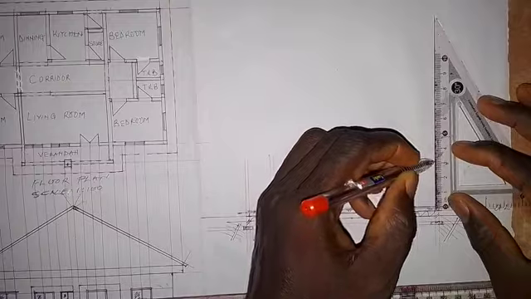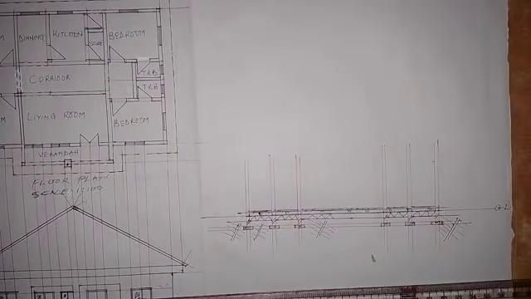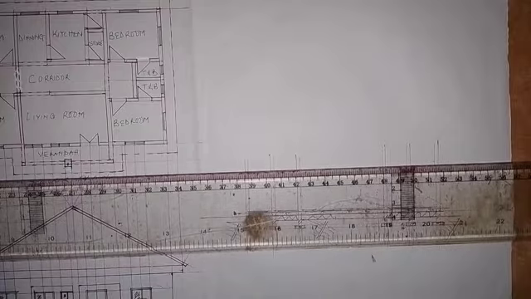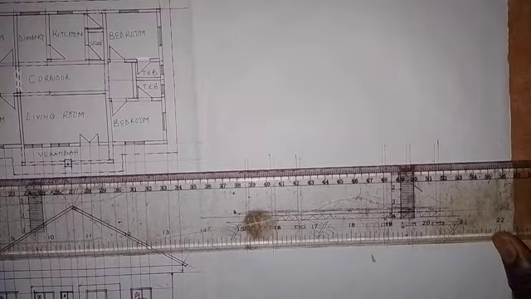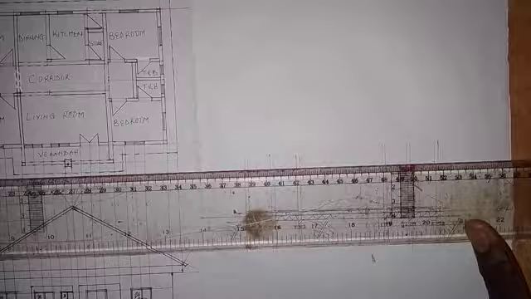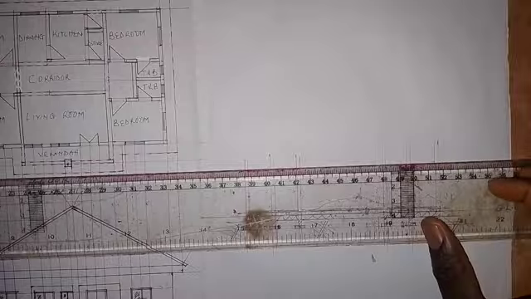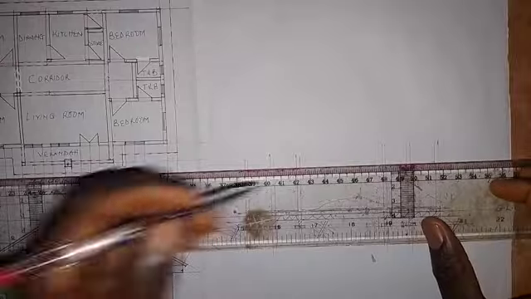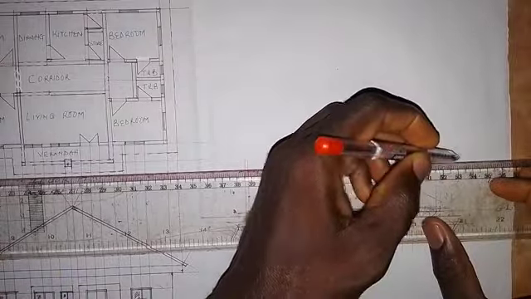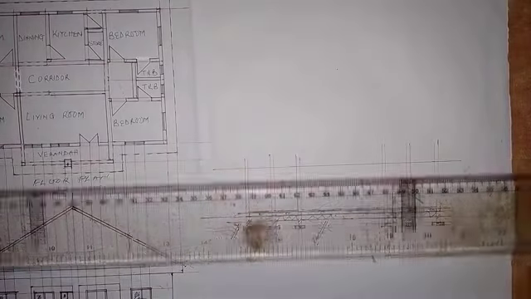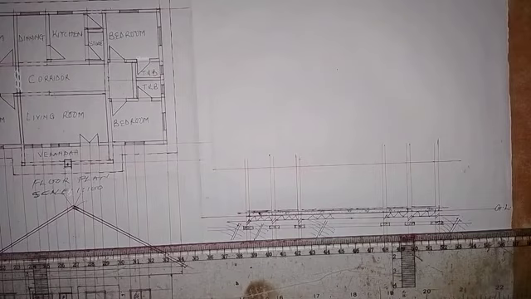Though the floor to ceiling height is not given in the specifications, we usually use 3,000 or 3,100. You can choose to use either of the two, but I chose to use 3,100. So draw this horizontal line as I've done it here.